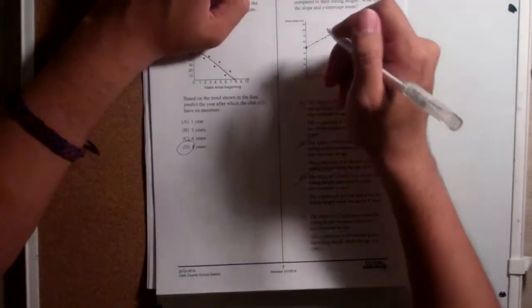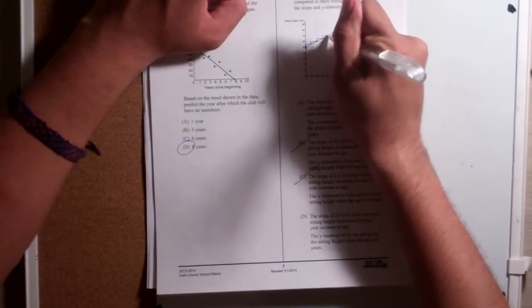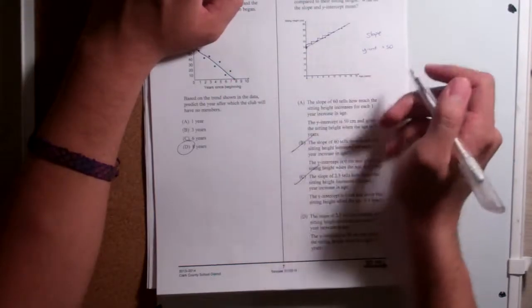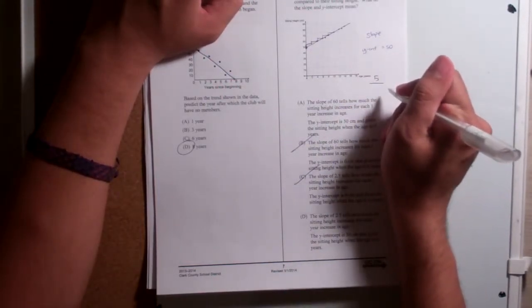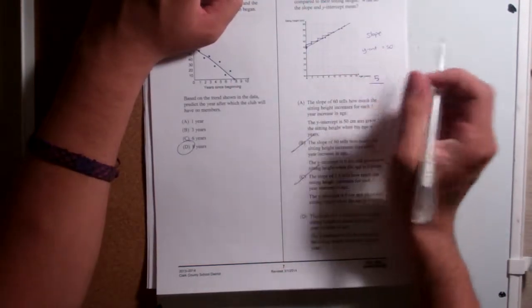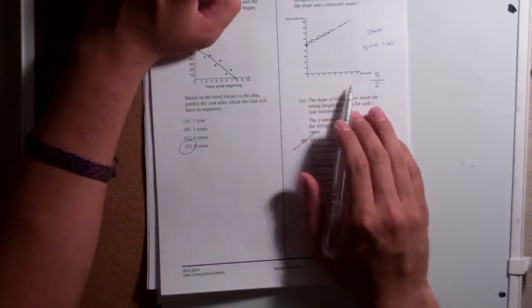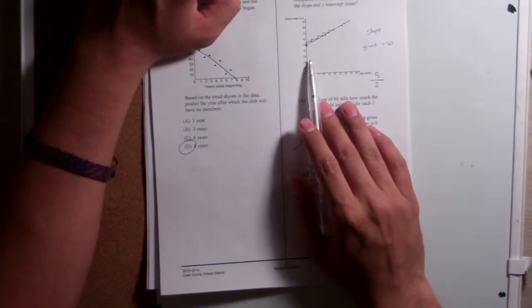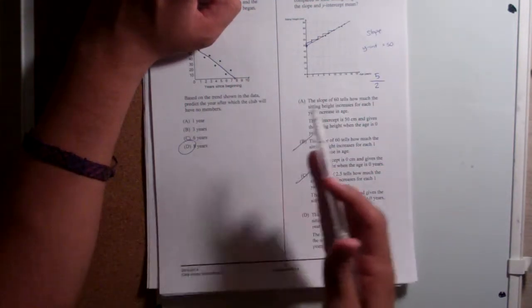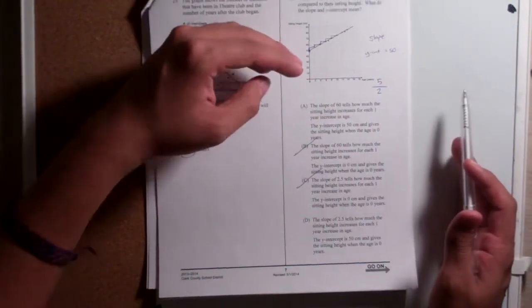Now our slope is rise over run. So we're going to figure out how much we're rising and running for the slope of this line. We're rising 5 centimeters, and if we go over to the right, it's going by units of 2. So we're running 2. What this is saying is that for every 2 years that I age, I gain 5 centimeters in sitting height. So if we age 2 more years, we get 5 centimeters taller.